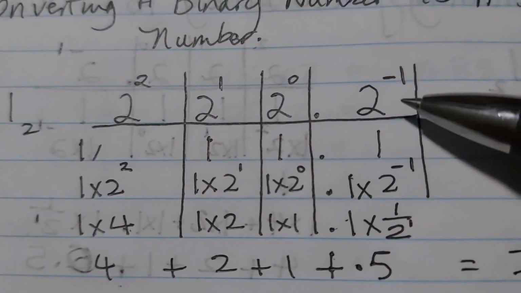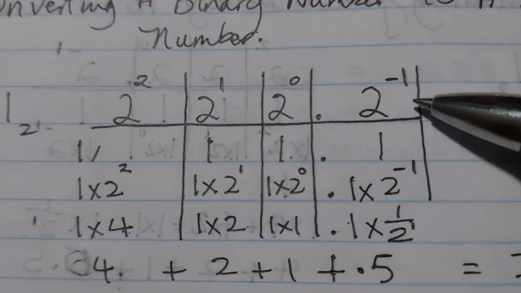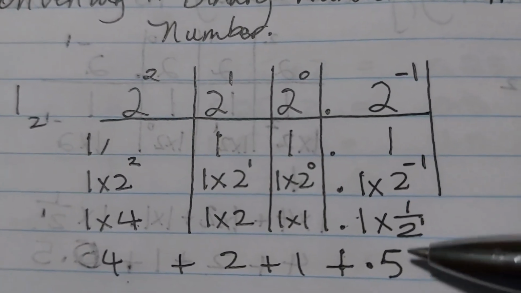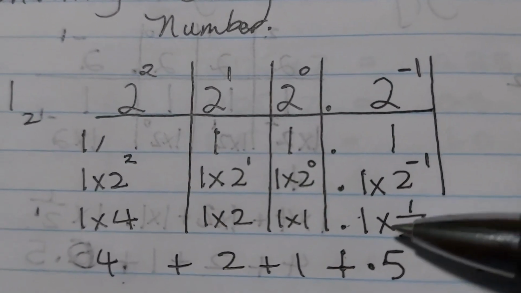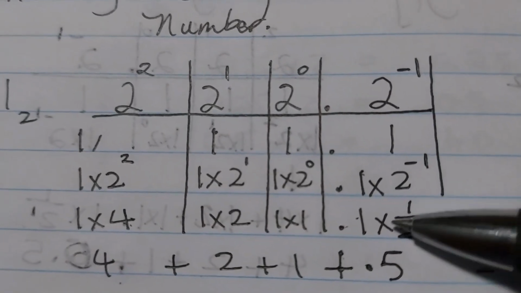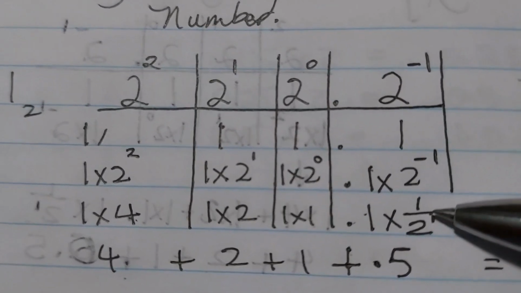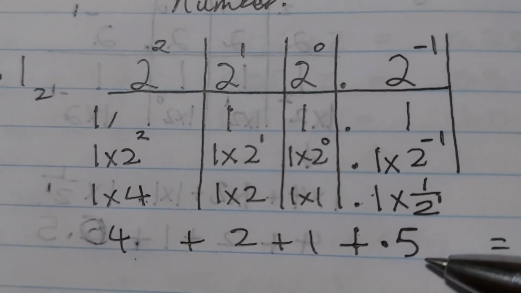Over here now is 2 to the minus 1. Now 2 to the minus 1, as we can remember from indices, is really 1 times 1 over 2 raised to the first power, which is really 1 times a half, which is 0.5.